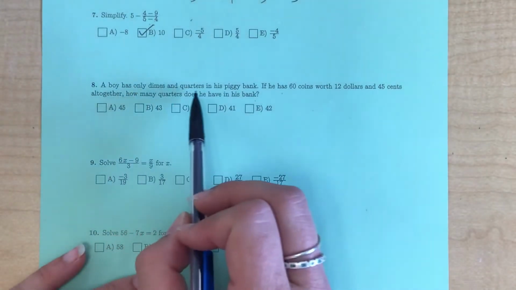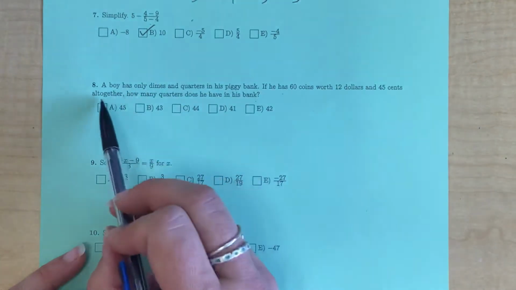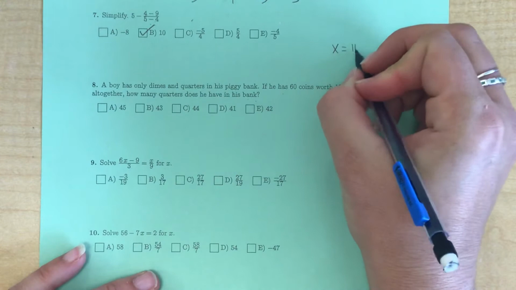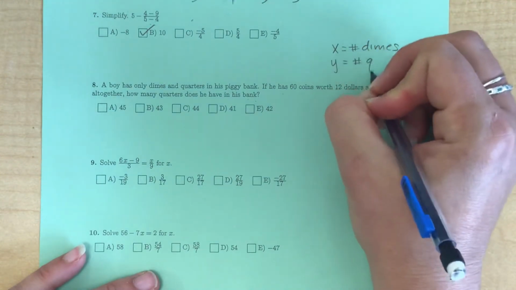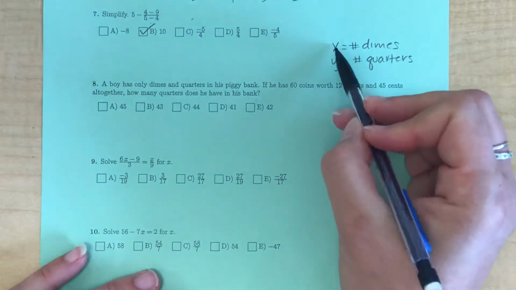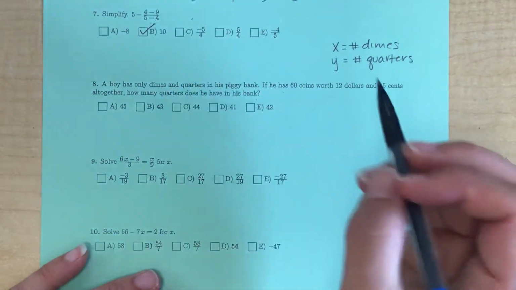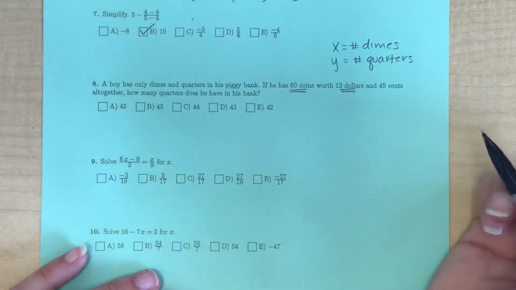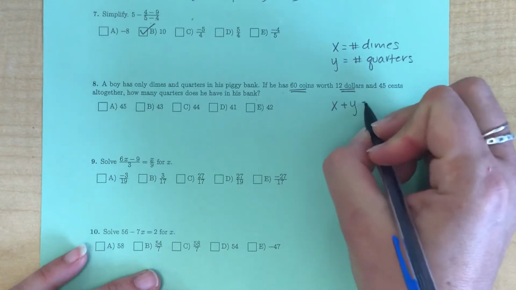A boy only has dimes and quarters in his piggy bank. If he has 60 coins worth $12.45 altogether, how many quarters does he have in his bank? So x equals the number of dimes, and y equals the number of quarters. Okay, so this is a system of equations. So these are the number of coins. It tells me, so I need to create two equations here. One is the number of coins I have, so this right here, and one is the amount of money I have. So the first equation, if I take the number of dimes plus the number of quarters, I have 60.